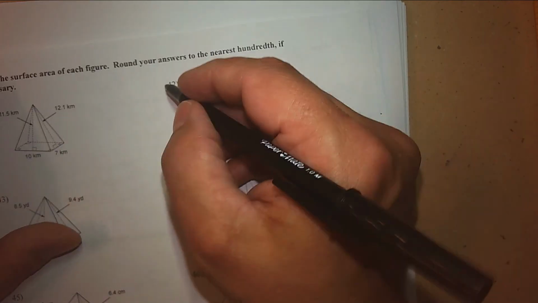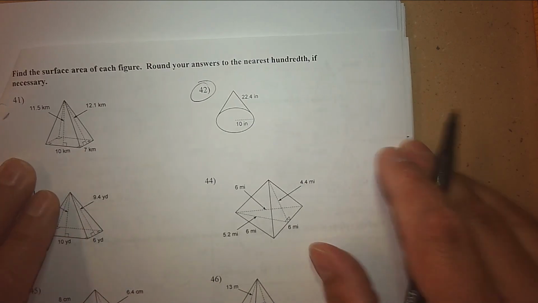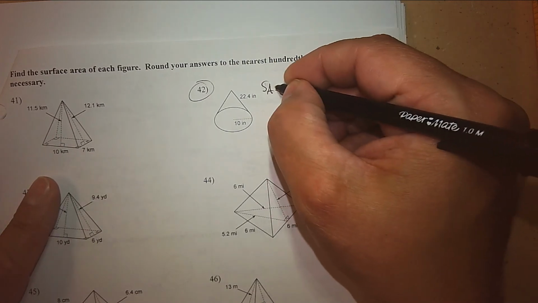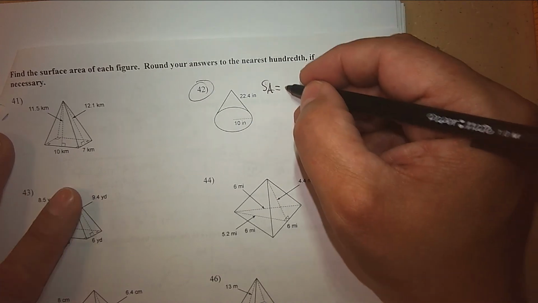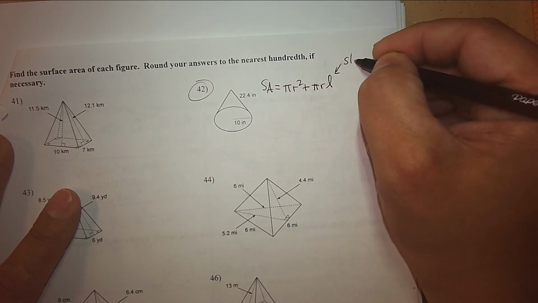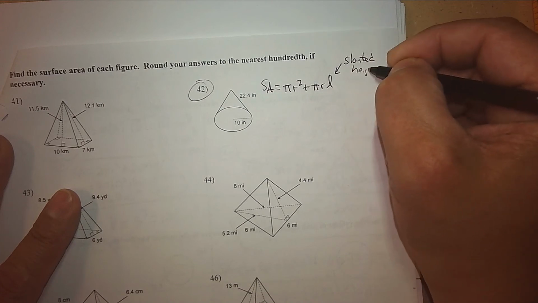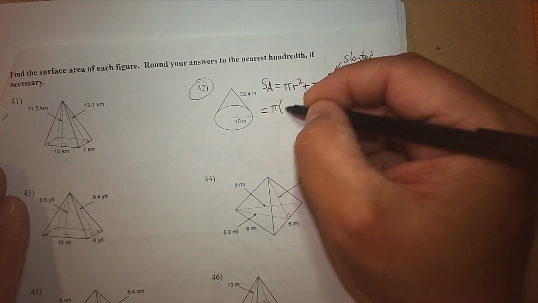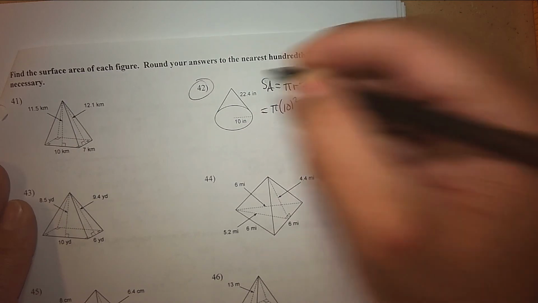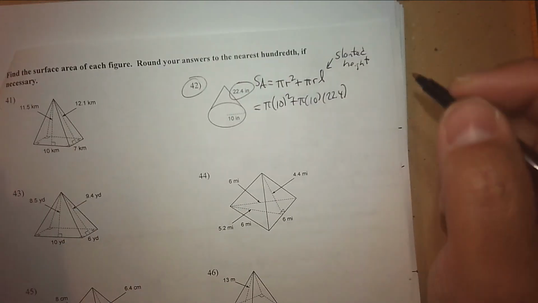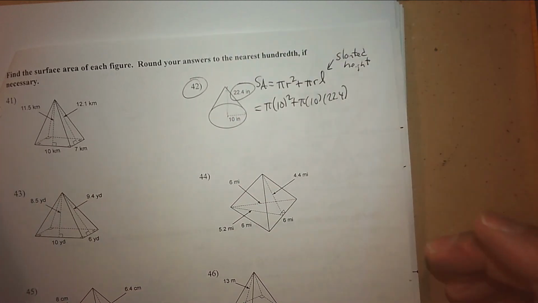Let's turn the page. 42. For these you have to find surface area. The surface area of a cone has a special formula, so I wanted to write it down. The surface area of a cone is pi r squared plus pi r L. And that L represents the slanted height of the cone. So not the perpendicular height, but the slanted height. So in this example, the radius is 10. And do you notice 22.4 is the slanted height of that cone? And that's what I need for surface area. I need the perpendicular height to find the volume and the slanted height to find the surface area. And then type it in.